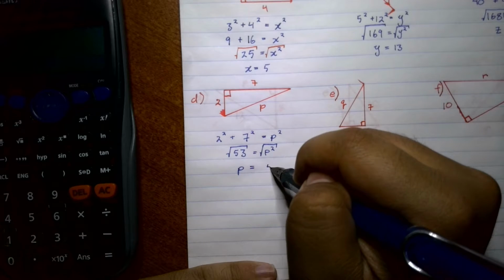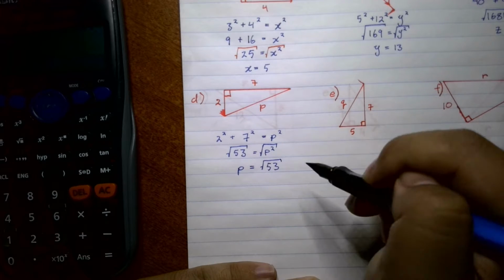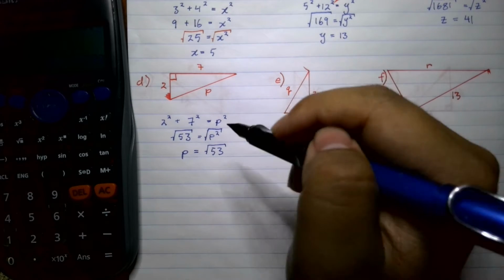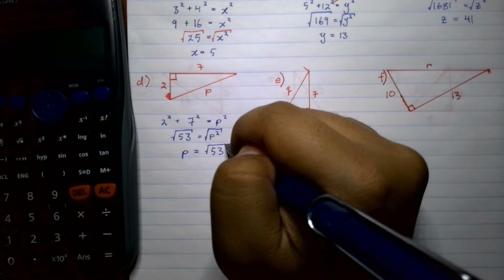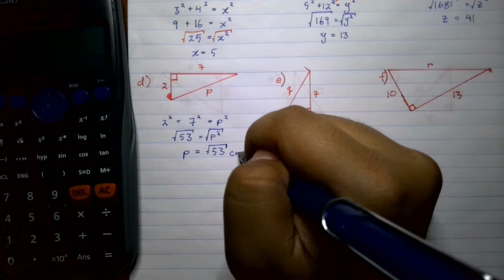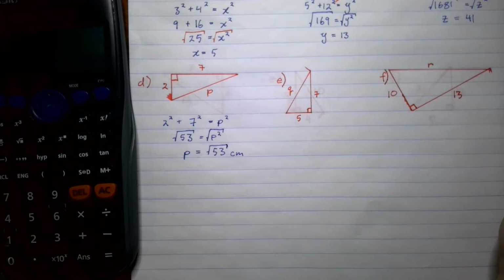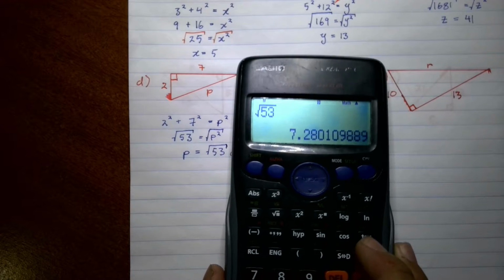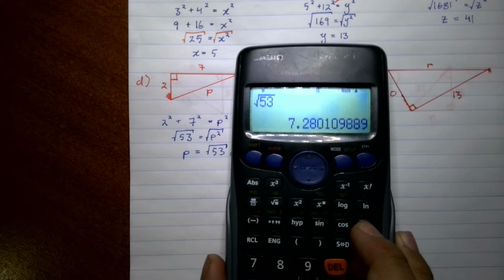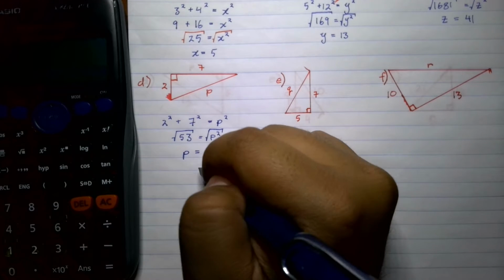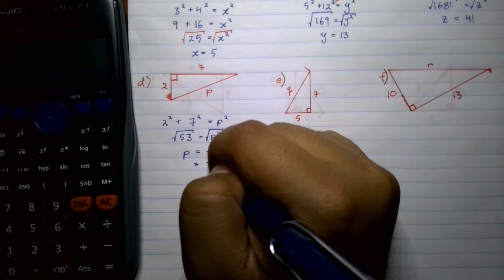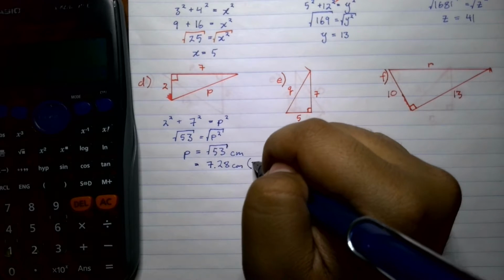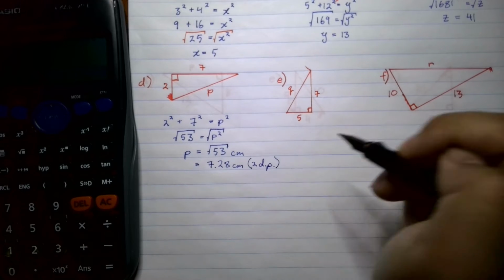p, we can just take 53 in the square root. We can leave our answer just like this. And if the question were in centimeters, we can take the square root of 53 centimeters, and that there is our answer. But what we can also do is just take our decimal value like this, 7.28, and just round it to 2 decimal places. So we can say that this is also equal to 7.28 centimeters to 2 decimal places.